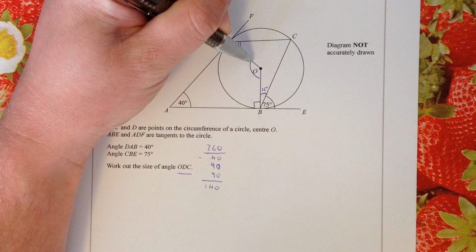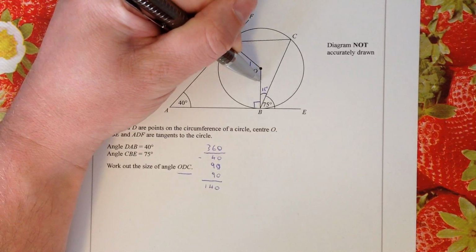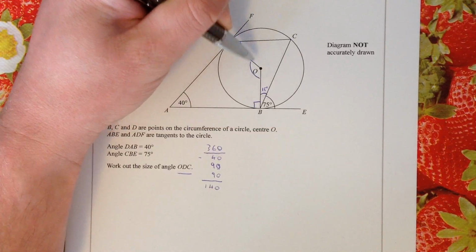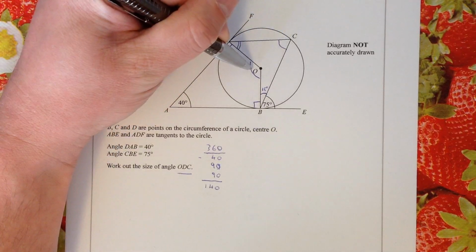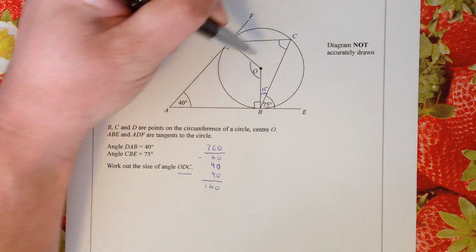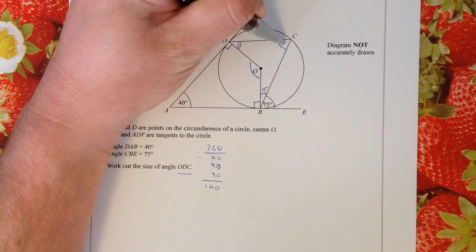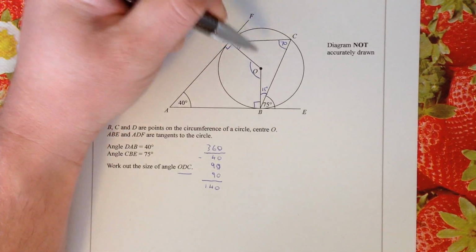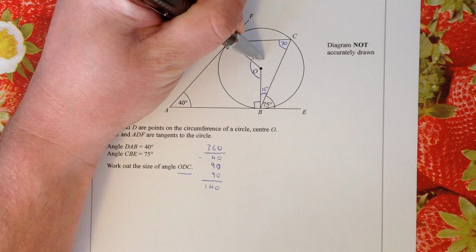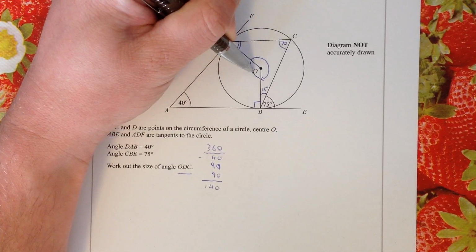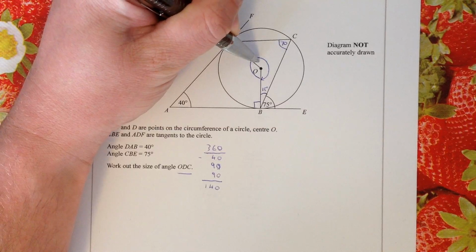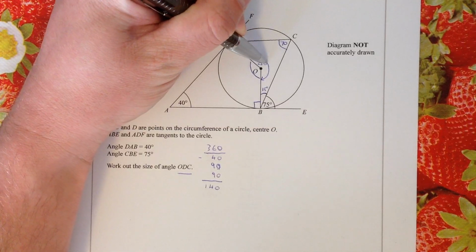Next circle theorem to use. The angle at the centre here is twice the size of the angle at the circumference here. So we know that if this angle is 140 degrees, then this angle here is going to have to be 70. I also know that I have angles round a point here which add up to 360. So if this portion is 140, this is going to have to be 220.